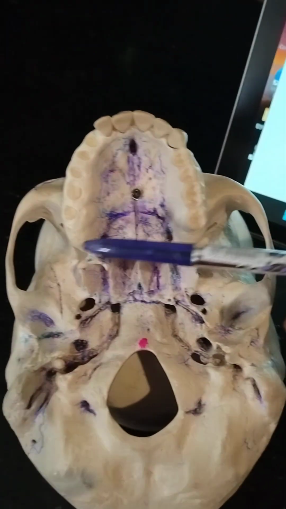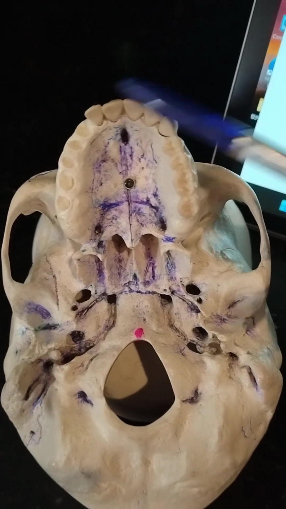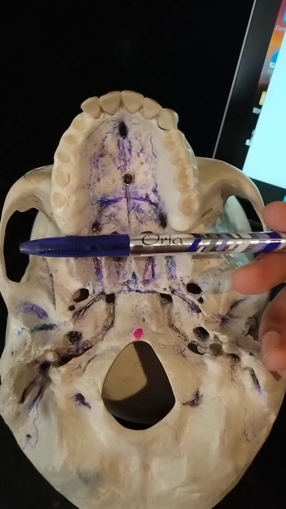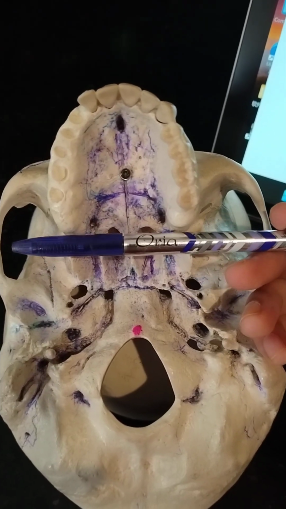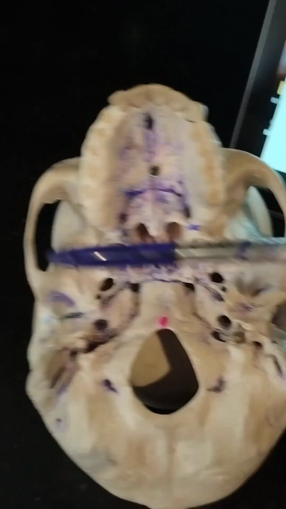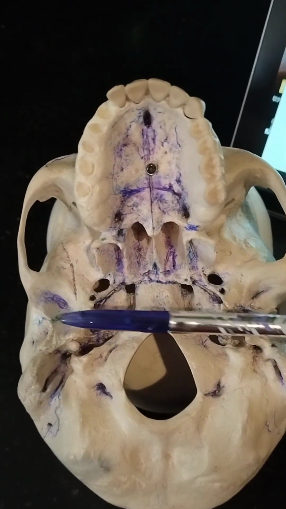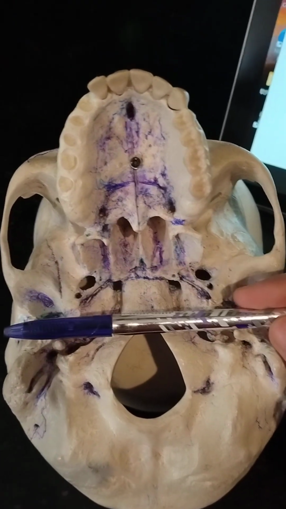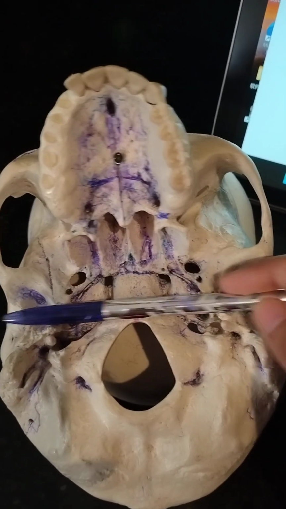The anterior part is from the alveolar arch till this free posterior border of the hard palate, and then the middle part is from the free posterior border of the hard palate till an imaginary line that we draw up till the anterior border of the foramen magnum.